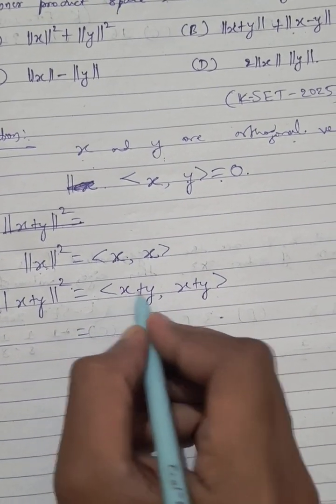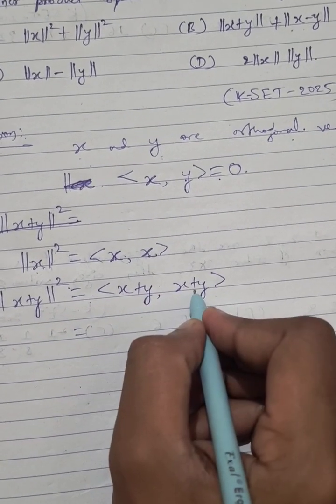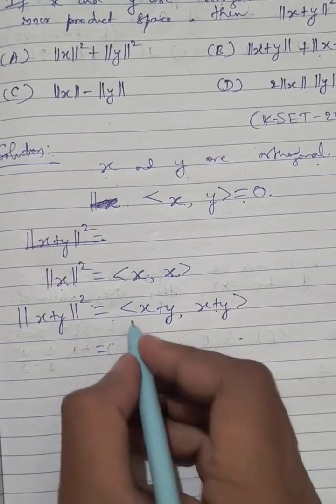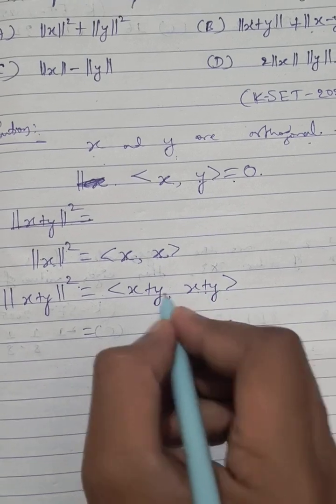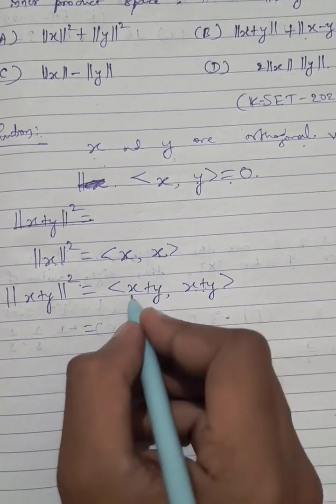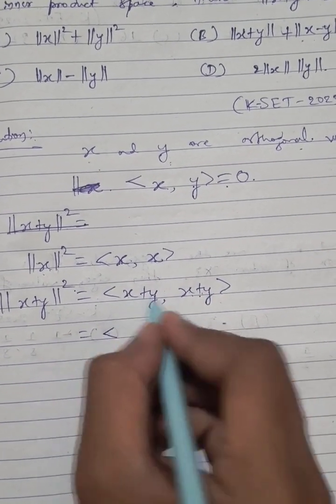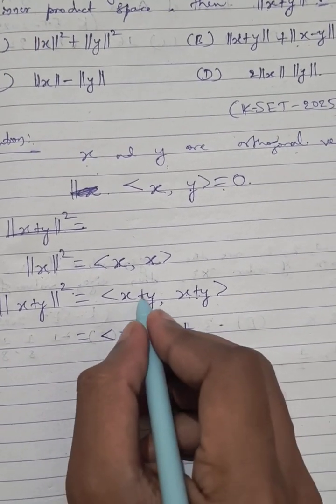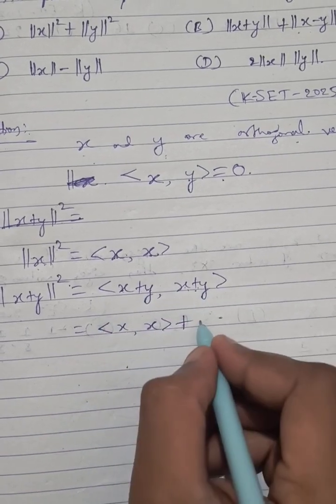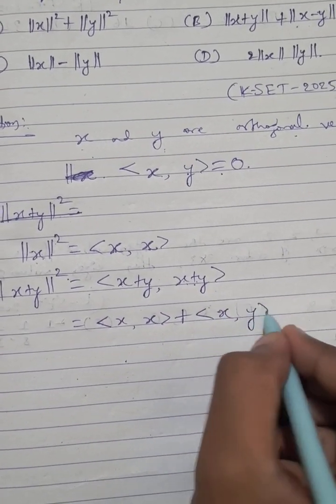Here we have two vectors in each term. Let us take the inner product of x with these two vectors, then y with these two vectors. What will we get? Inner product of x with x, x comma x, plus x with y, the inner product of x with y.